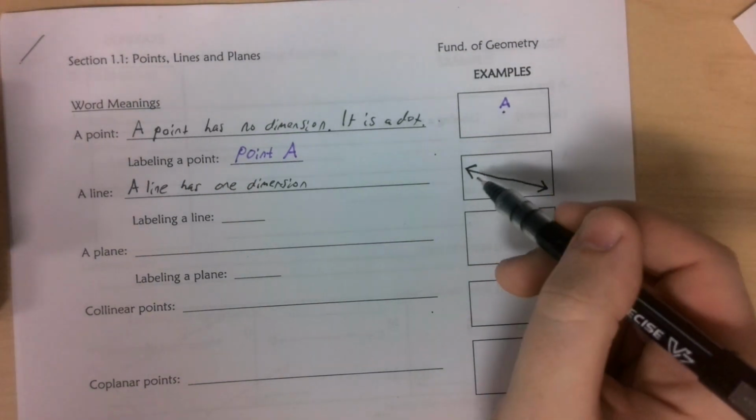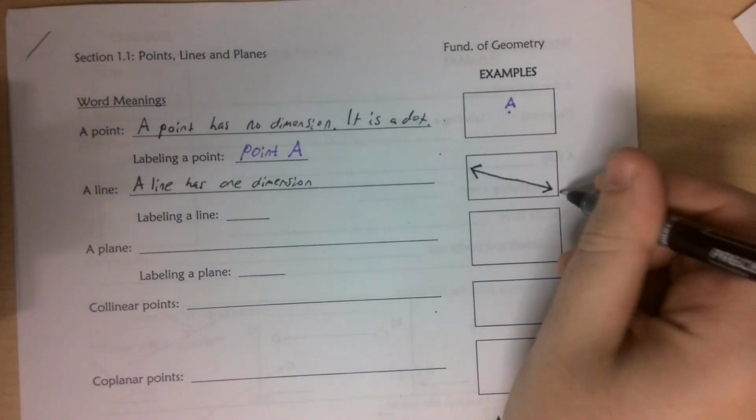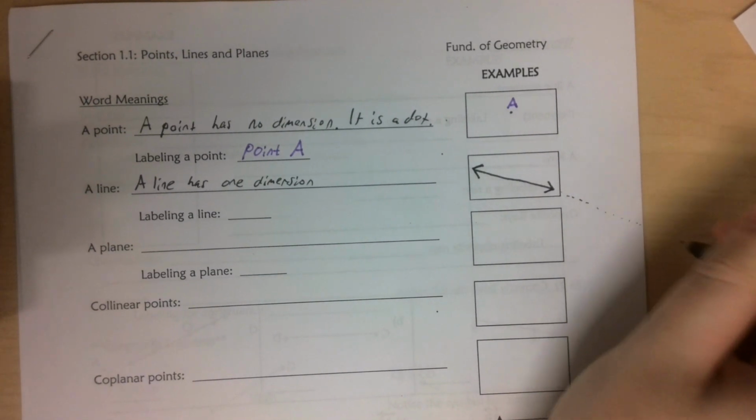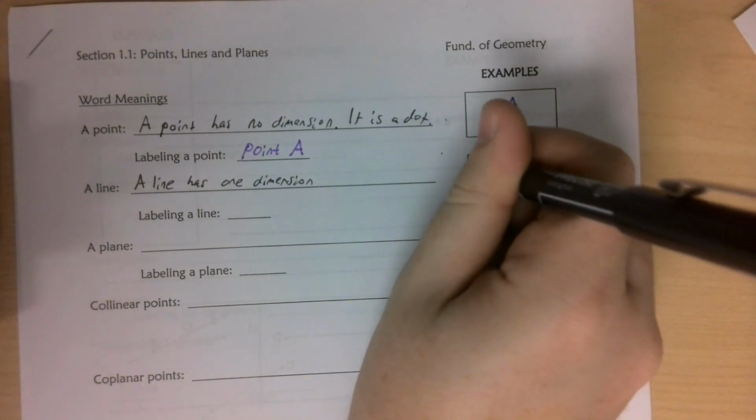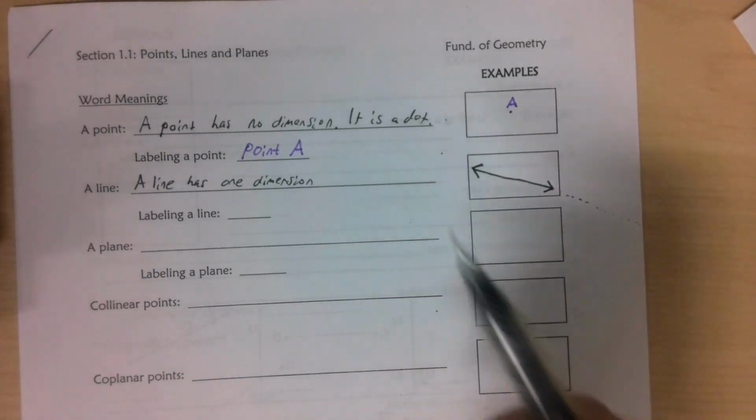Yes, anytime you see an arrowhead, it means that that particular figure is going on and stretching in both directions forever. I mean, it goes off this way and off the page onto my desk, and stretches this way through our other definitions. It goes on forever. A line has one dimension because it only goes in one direction.